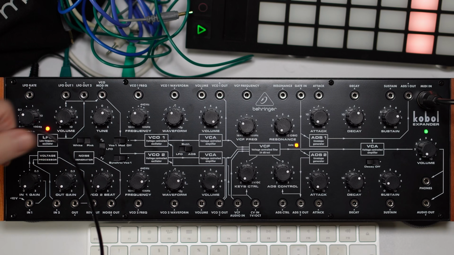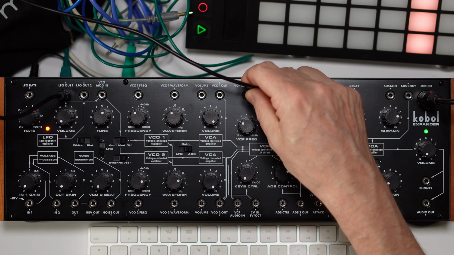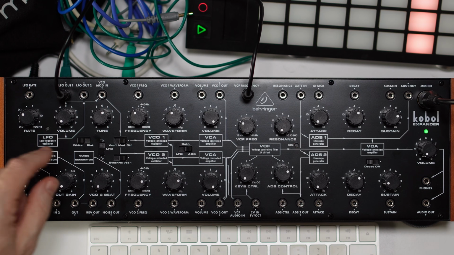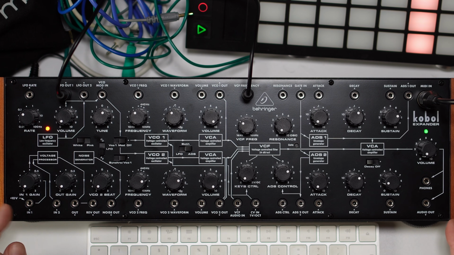Therefore we get the patch cord from LFO out 1 to VCF frequency. And so we see that we can also modulate a second parameter with the LFO here, thanks to LFO output 2.